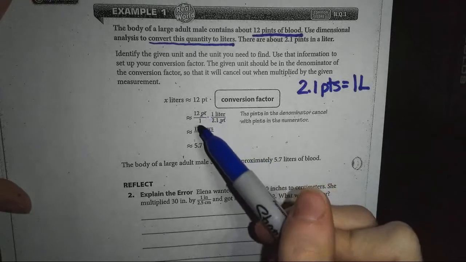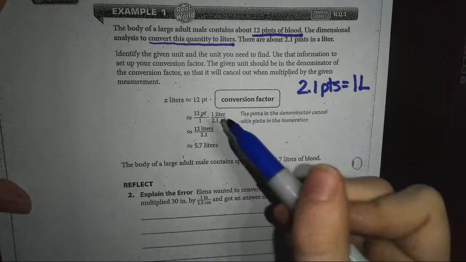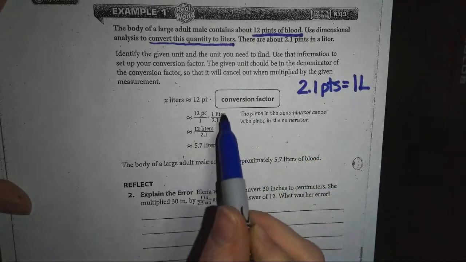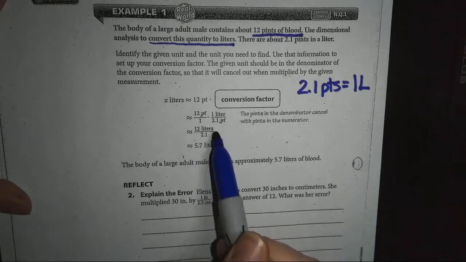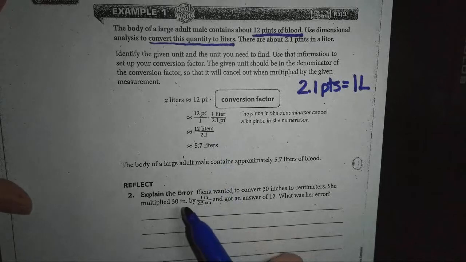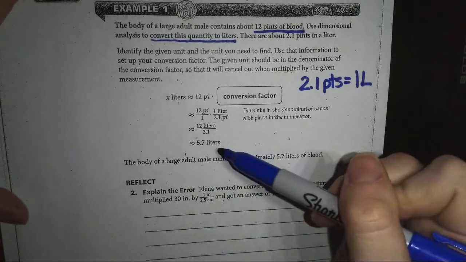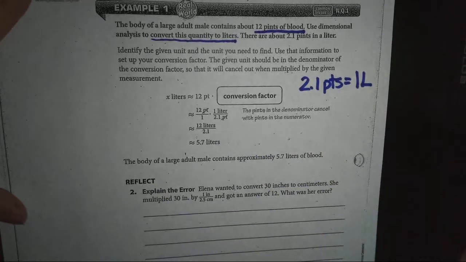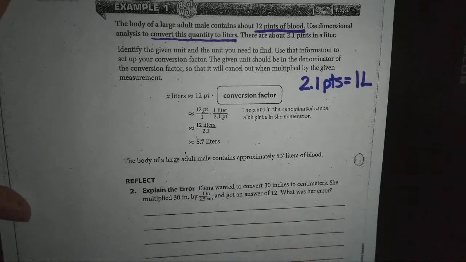So 12 pints over 1 times 1 liter over 2.1 pints. Pints cancel out, and you're left with 12 times 1, which is 12 liters, and 1 times 2.1, which is 2.1. So 12 liters divided by 2.1. When we divide those two things, 12 divided by 2.1, we get about 5.7 liters. So the body of a large adult male contains approximately 5.7 liters of blood. They did have to round this amount just a little bit.